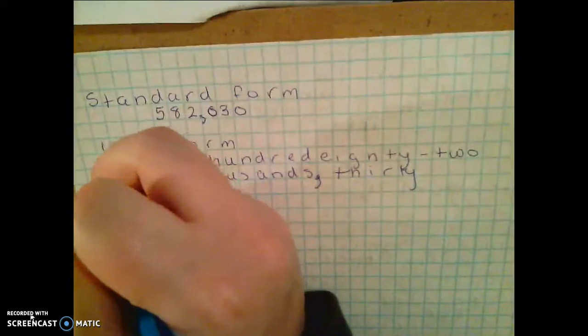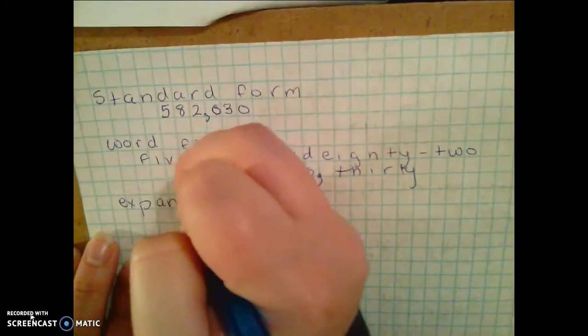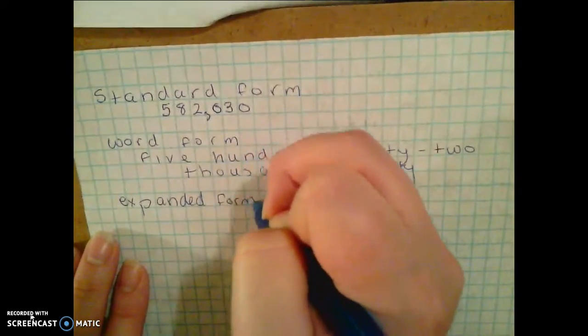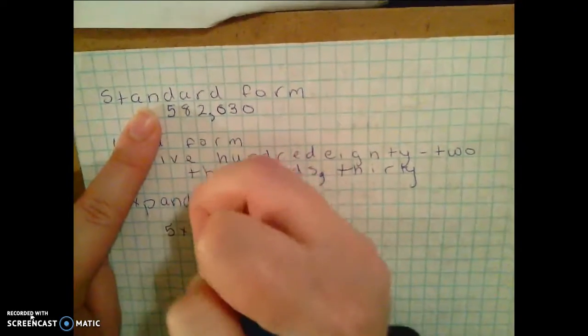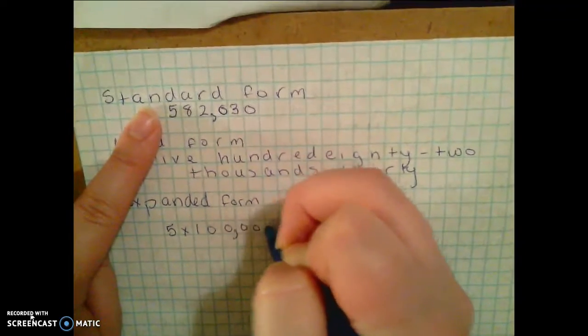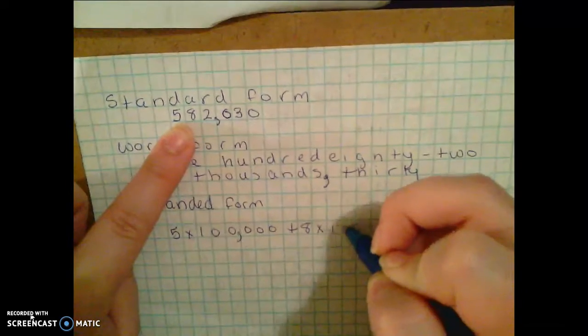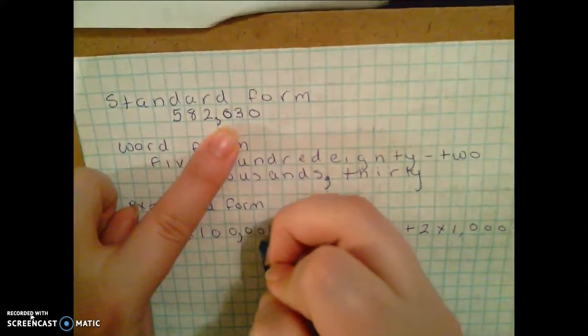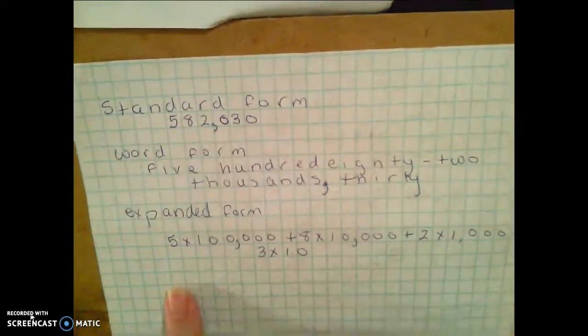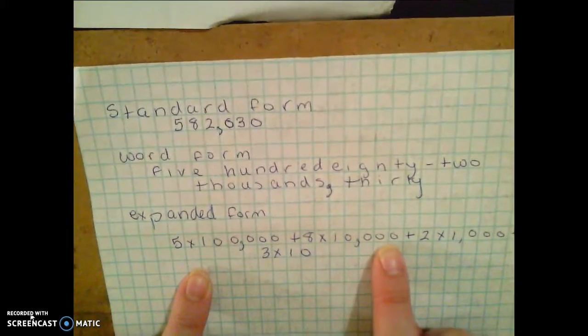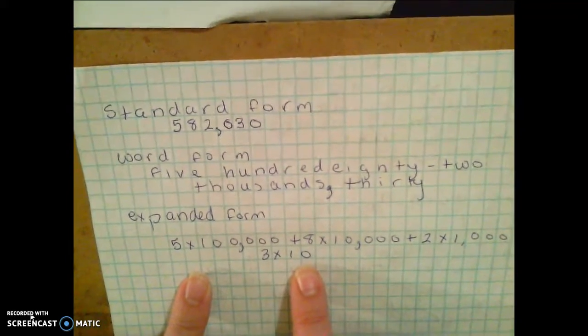Now we'll write it in expanded form. So this 5 is in the 100,000 spot. So we're going to do 5 times 100,000, plus that 8 is in the 10,000 spot. So we're going to do 8 times 10,000, plus that 2 is in the 1,000 spot, plus that 3 is in the 10 spot. So we get 5 times 100,000 plus 8 times 10,000 plus 2 times 1,000 plus 3 times 10.